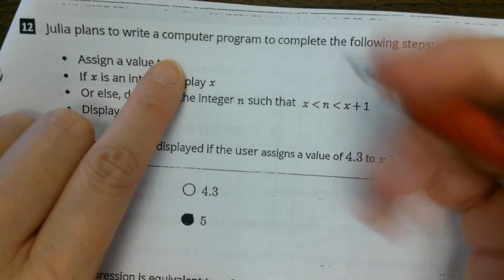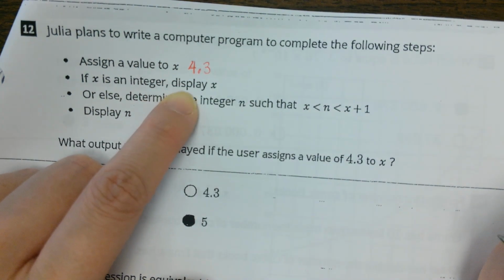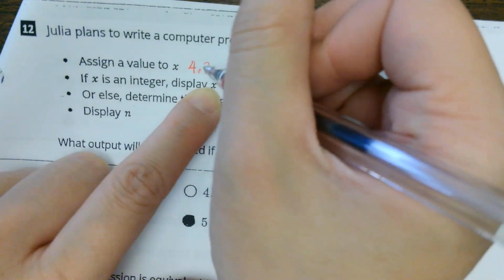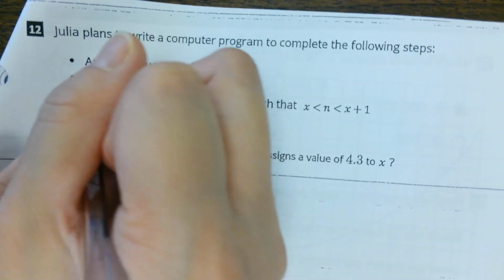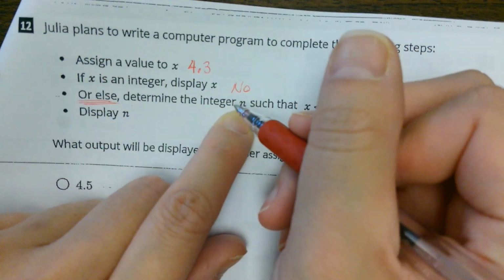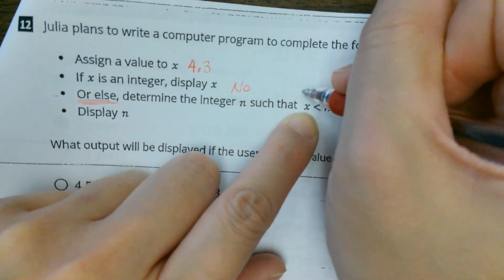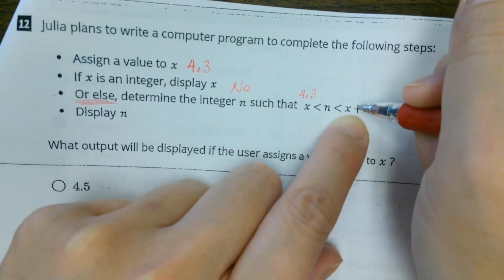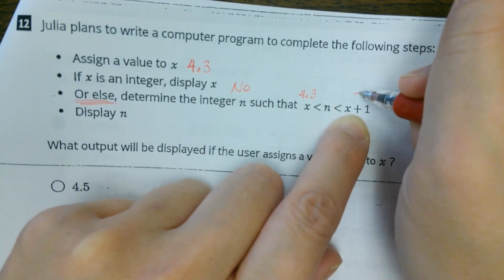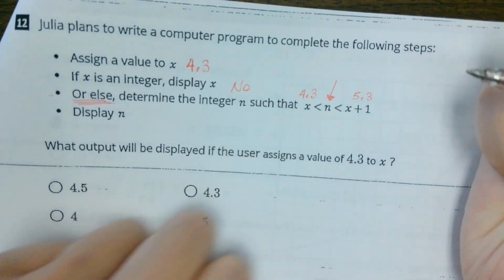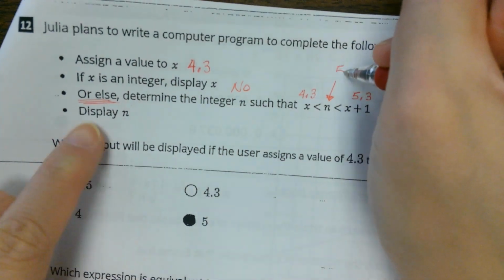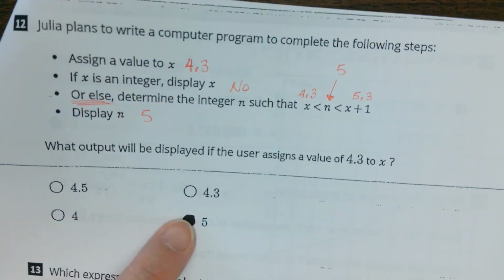Okay, so let's go through it. Assign the value of 4.3. If x is an integer, display x. Is it an integer? No. So therefore, we're going to do this. So x is 4.3, and x plus 1 would be 5.3. So what is the integer between 4.3 and 5.3? 5. Display n, which is 5.